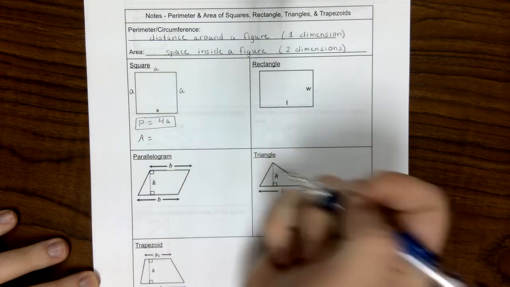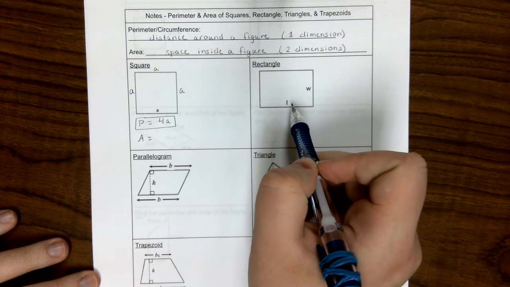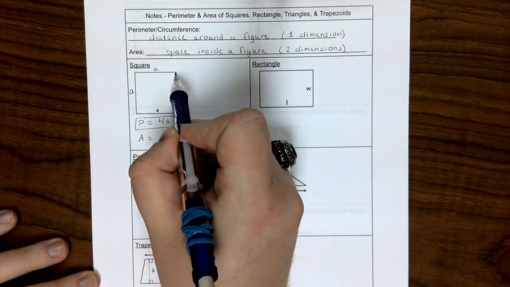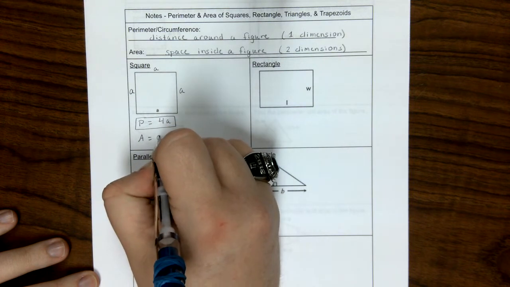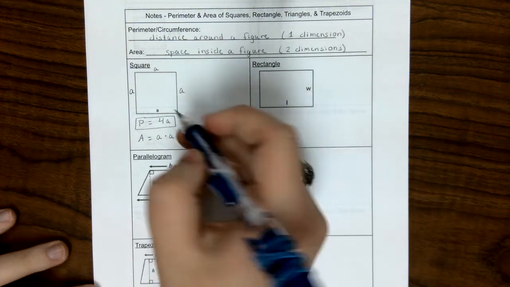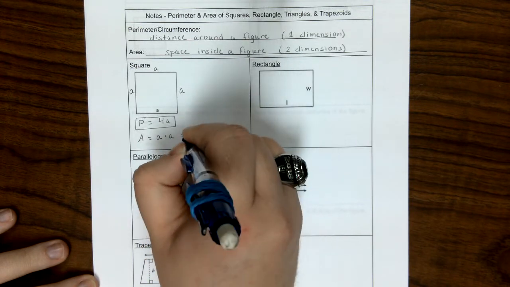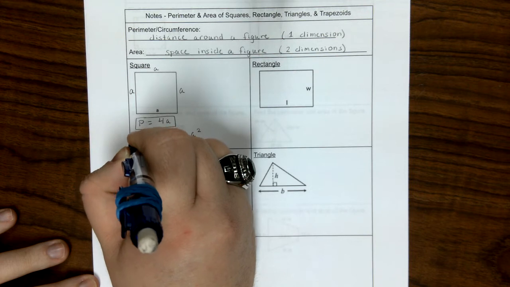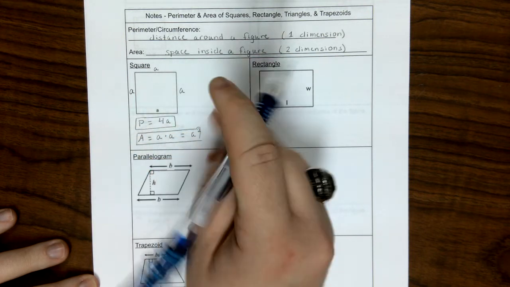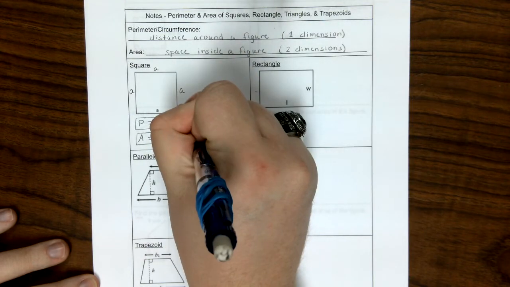Area. Of course, we know that a square is just like a rectangle, so the area would be length times width, but that would be A times A. Well, we can write that shorter. We know how to simplify that. We're just going to call it A squared. So you can use either one of these to find area: just do A times A or A squared, whichever one you want to use.